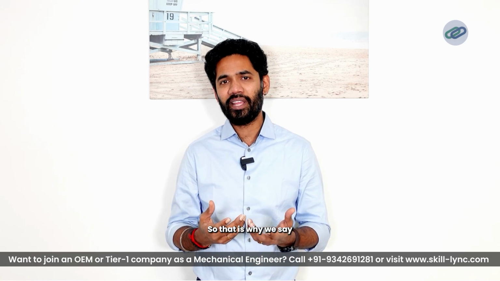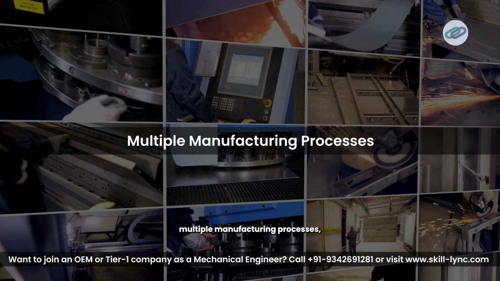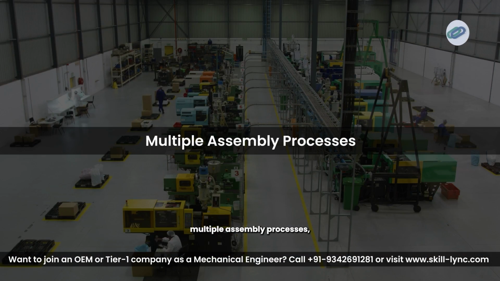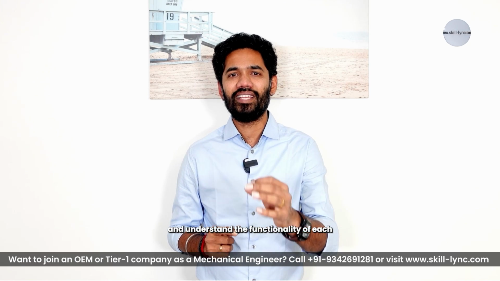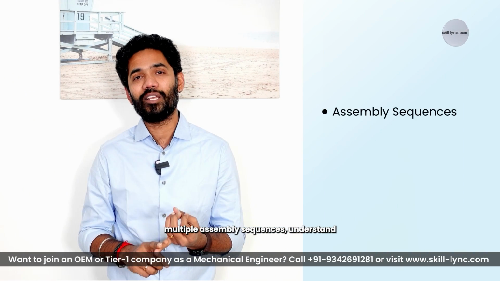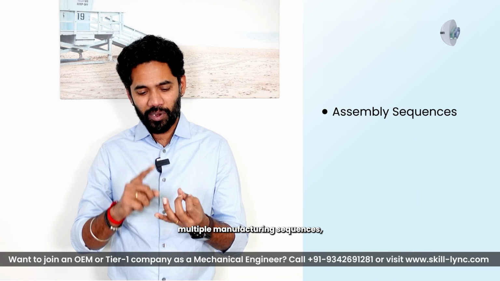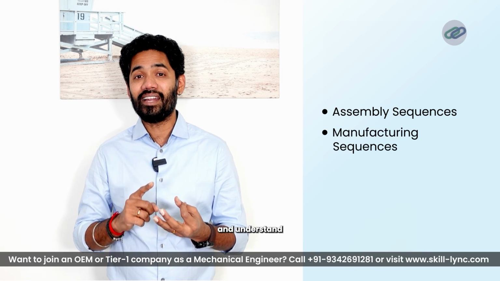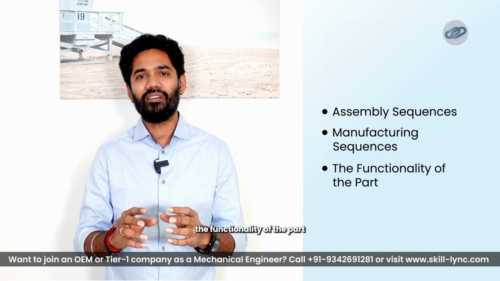That is why we say it is very important for you to know multiple manufacturing processes, multiple assembly processes, and understand the functionality of each and every component. It is very important for an engineer to understand multiple assembly sequences, multiple manufacturing sequences, and the functionality of the part which you are working on.